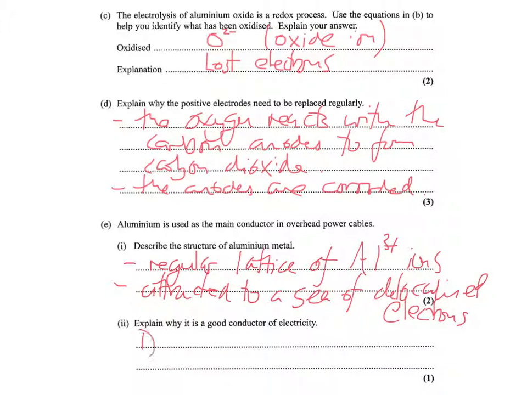And these delocalized electrons can move. I'm going to use shorthand here. Delocalized e- can move, and therefore aluminium is a very good conductor of electricity.